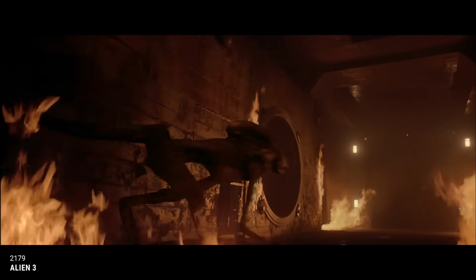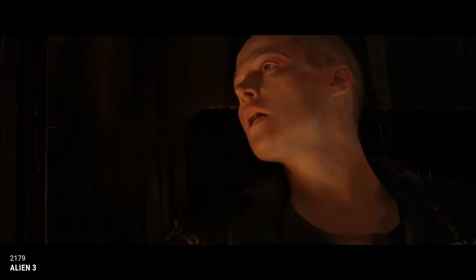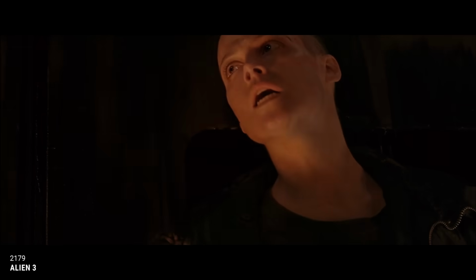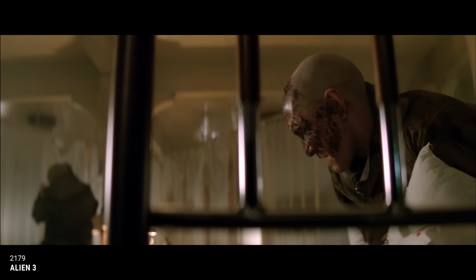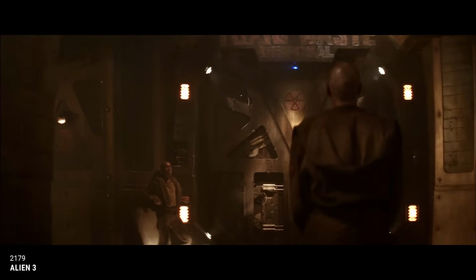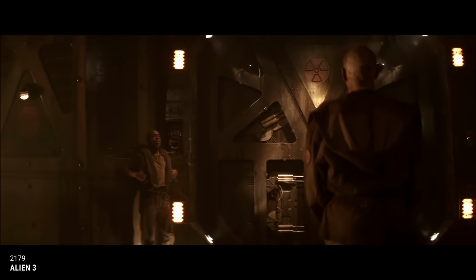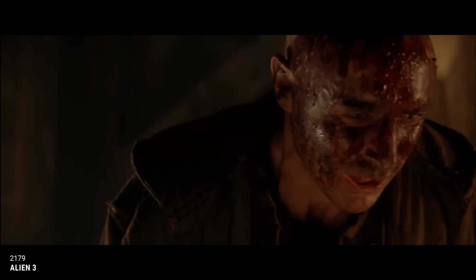When the xenomorph attacks unexpectedly, triggering an early explosion, some of the convicts die. But ultimately, they do drive it in the right direction, and they do trap it in that room. But one prisoner, the unstable one who first witnessed the xenomorph, he has to see it again. He kills the man guarding the room where it's trapped. He opens the door and does get a look at the beast. It's the last thing he sees.